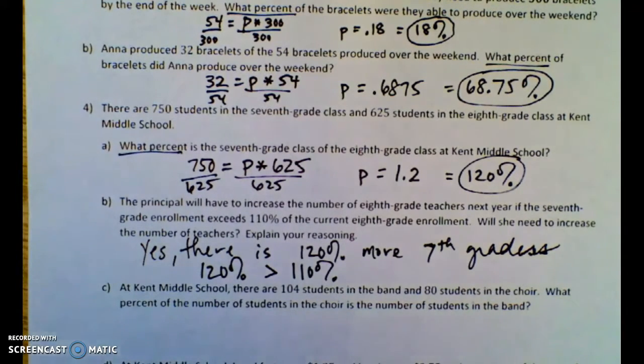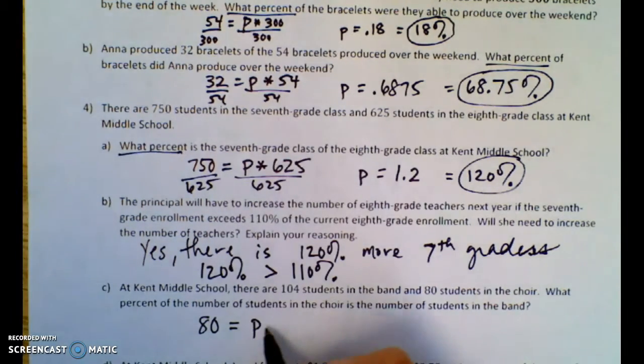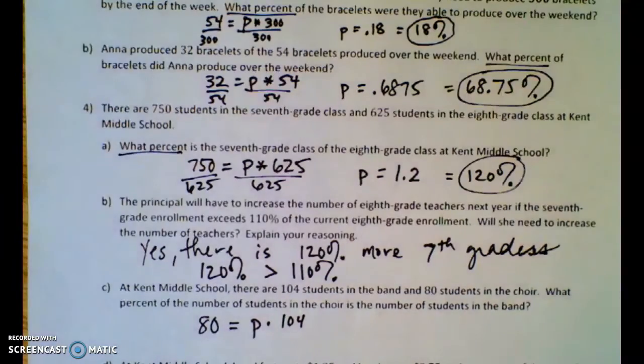Part C, at Kent Middle School there are 104 students in the band and 80 students in the choir. What percent of the number of students in the choir is the number of students in the band? So we want the number of students in the choir as our part, and the number of students in the band as our whole. So in this problem, we have 80 students in the choir.